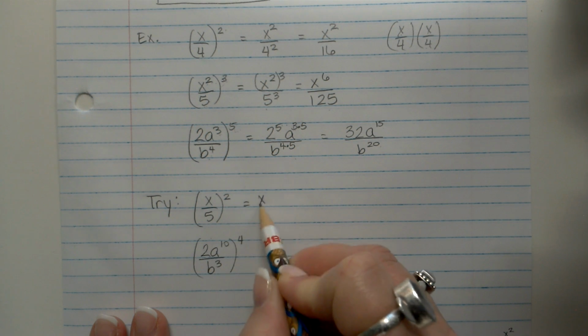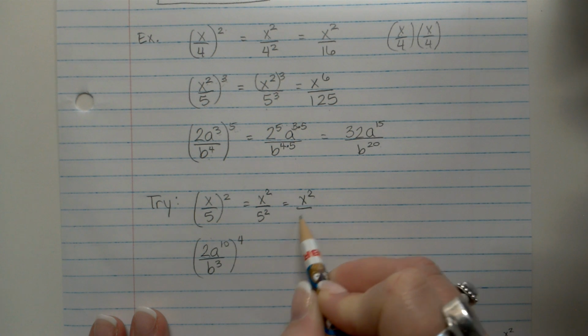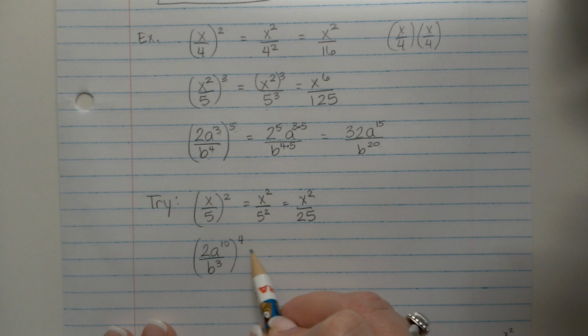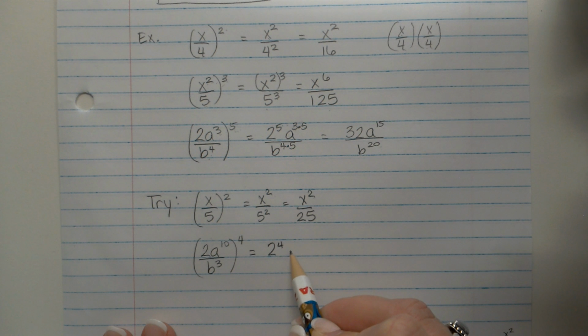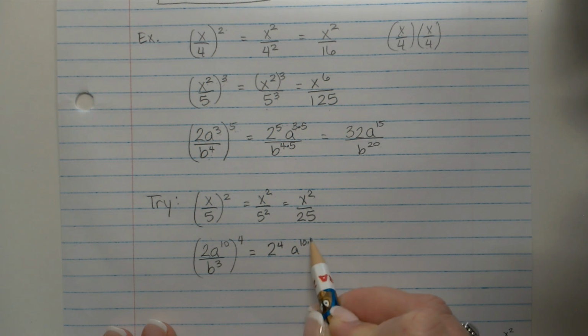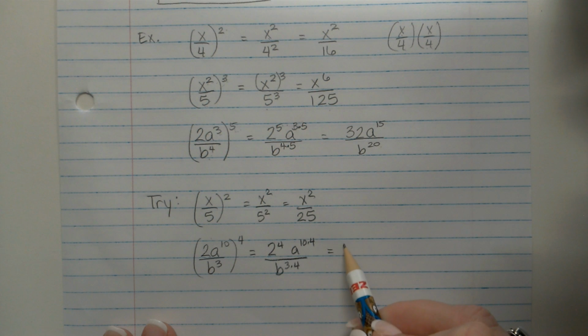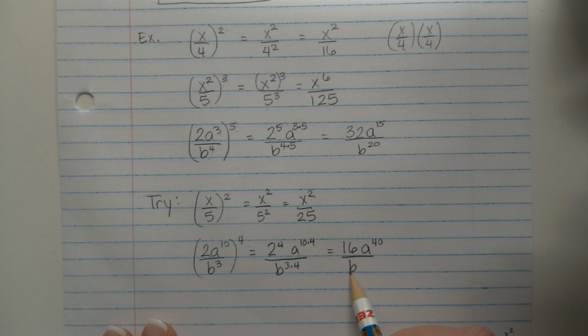Okay, so you should get x squared in the numerator and 5 squared in the denominator. You would simplify it to say x squared over 25. Here, 2 is being raised to the 4th power. A is being raised to the 10th power times 4, and b is being raised to the 3rd power times 4. So 2 to the 4th power is 16, and then you have a to the 40, and b to the 12th. Okay. All right, so let's talk about dividing monomials.